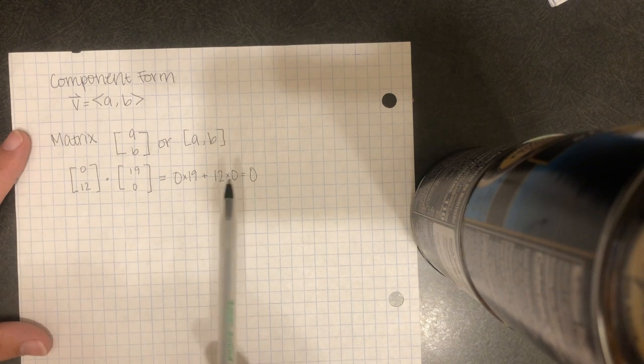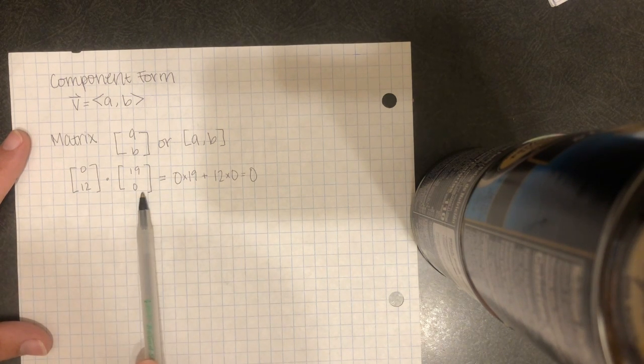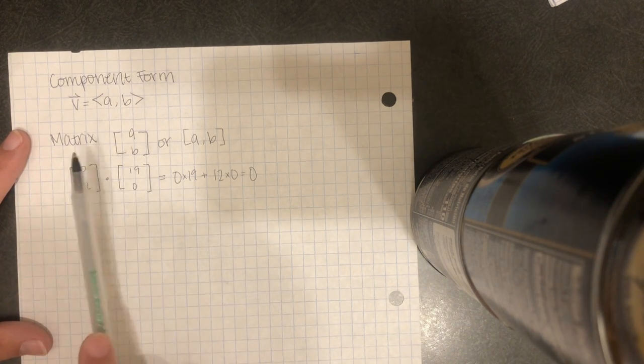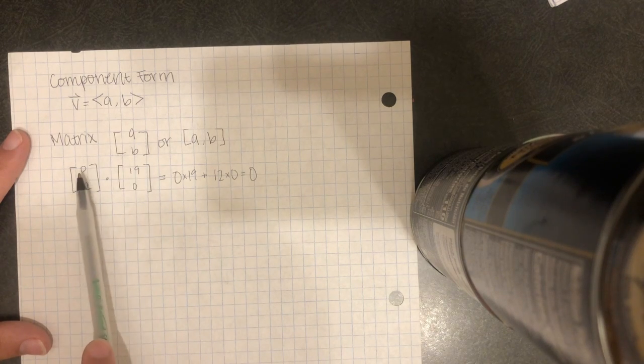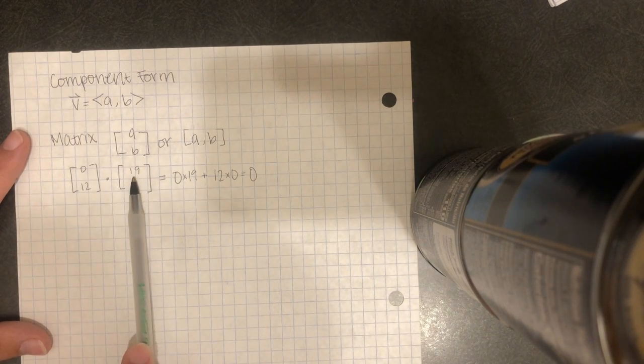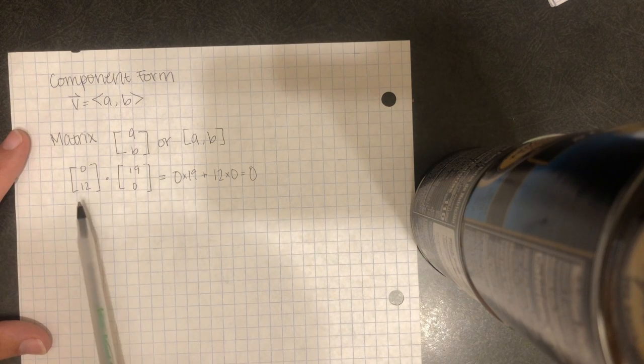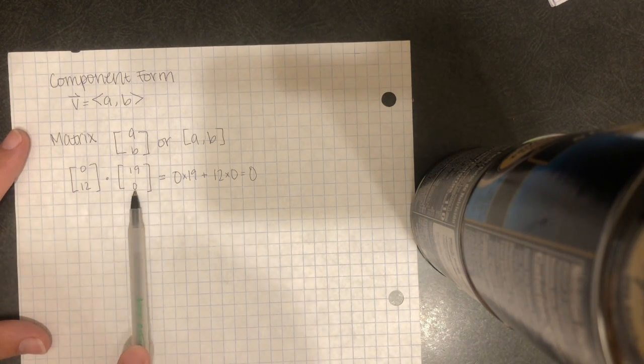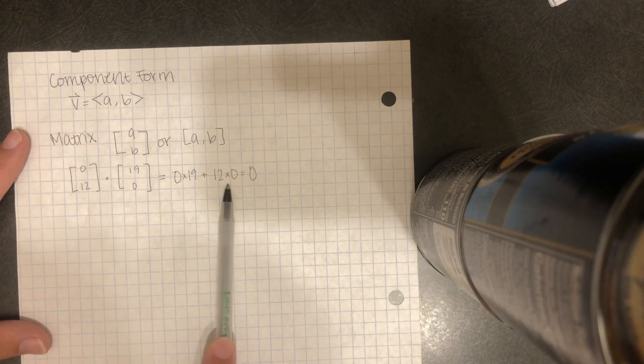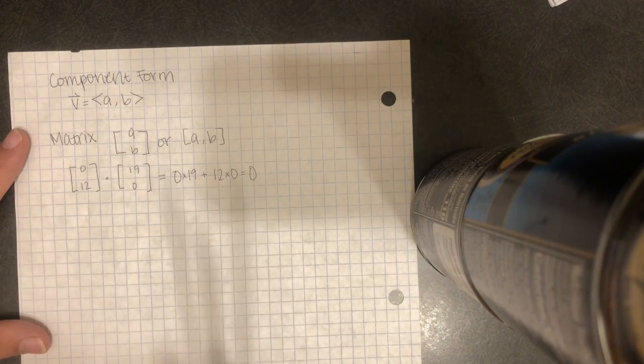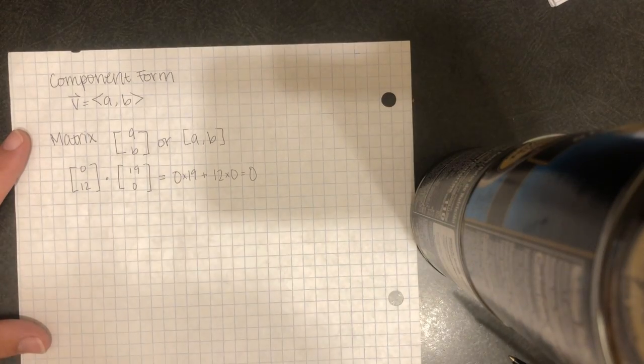And so if we took the dot product of the same vectors v and u, this is the first term, and this is the first term. So you multiply the first term of the first vector times the first term of the second vector. And then similarly, we add the second term of the first vector times the second term of the second vector. And then we get 0. So we know that these two are also perpendicular, or orthogonal.